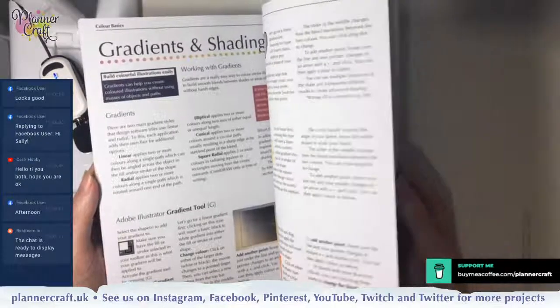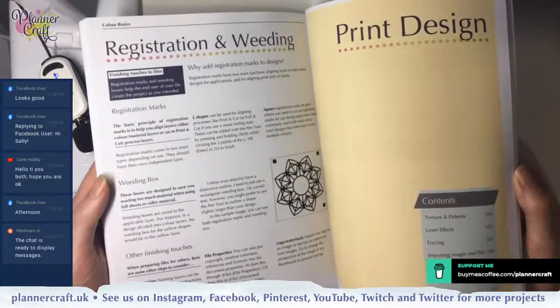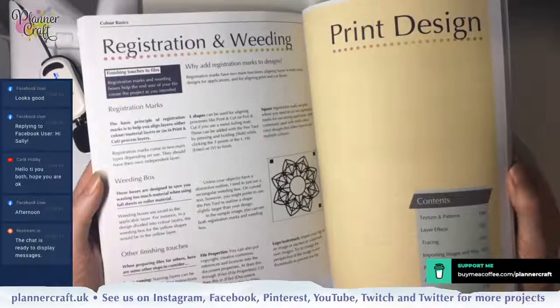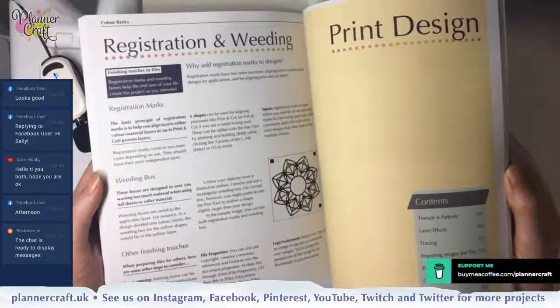And then we have gradients and shadings, transparency and tinting, again all going into lots of detail, your registration and weeding boxes. And then finally we have our print and design as well. So we have texture and patterns, layer effects, tracing, importing images and files, pattern design, clipping pass, and print and cut.